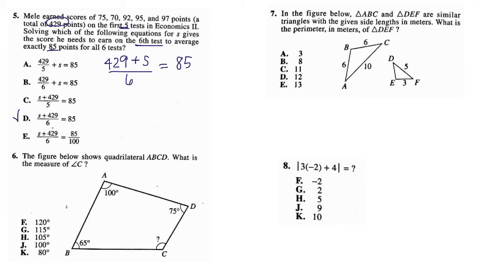Here, the figure shows a quadrilateral, ABCD. What is the measure of angle C? So the idea with a quadrilateral is the sum of all the angles in a quadrilateral have to add to 360. Now, a good way to remember that, and I'm going to try to connect angles B and D.